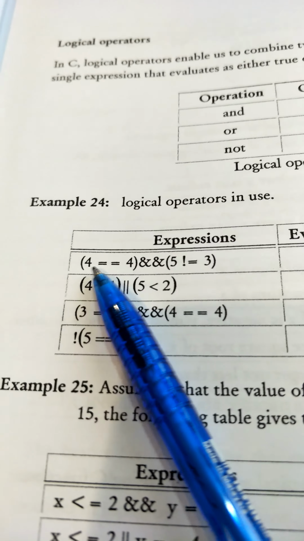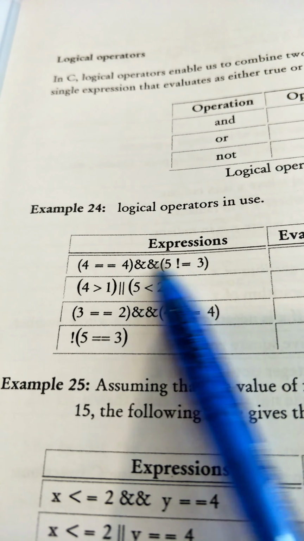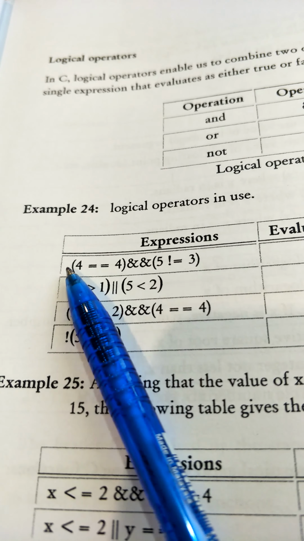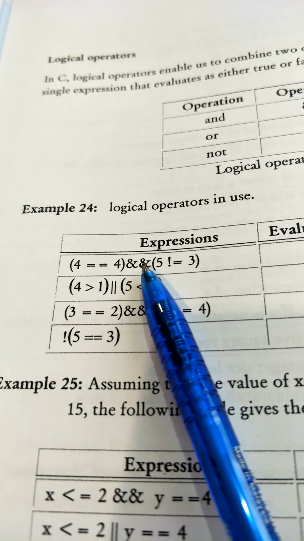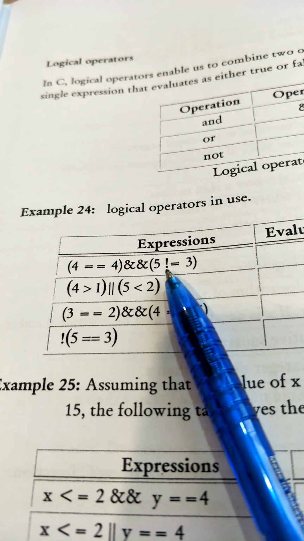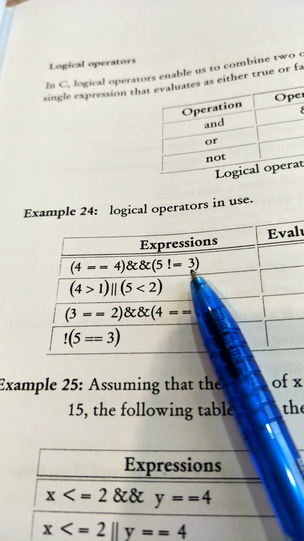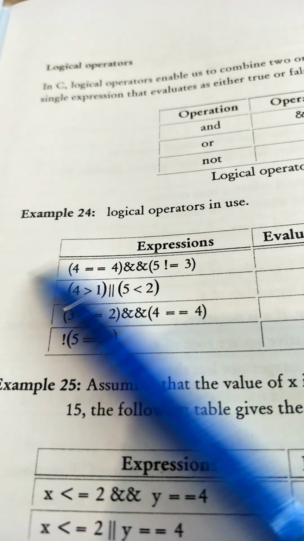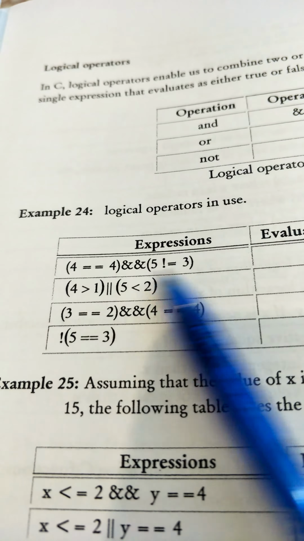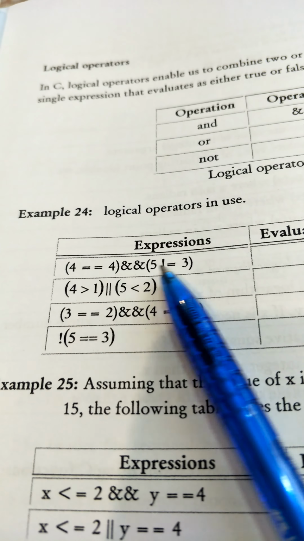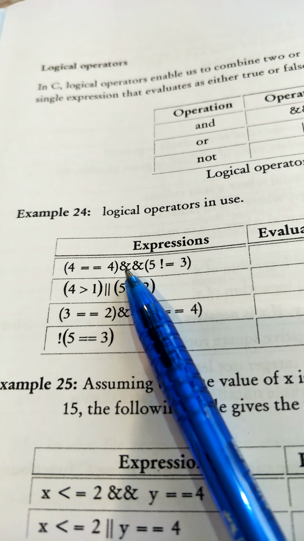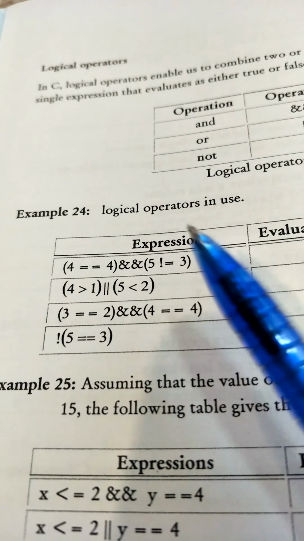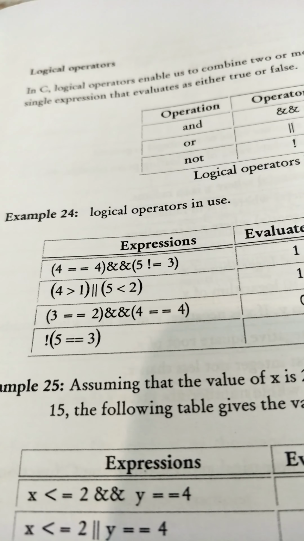What is this? If 4, so it's easy to read this. Is 4 equal to 4? This is true, and 5 is not equal to 3. This is also true. So if you have some statement, and this is true and this is true, and we have the and operator here, which means you need both of them true, then the next statement will be executed.